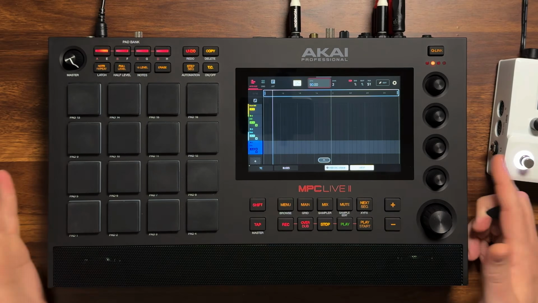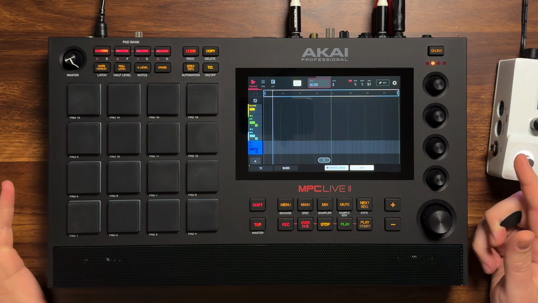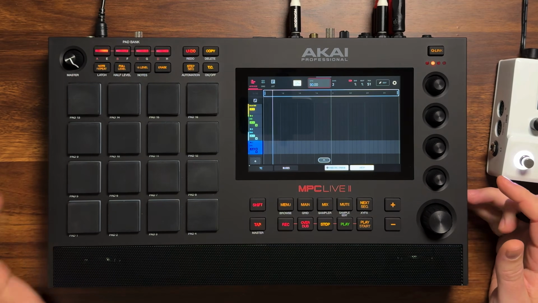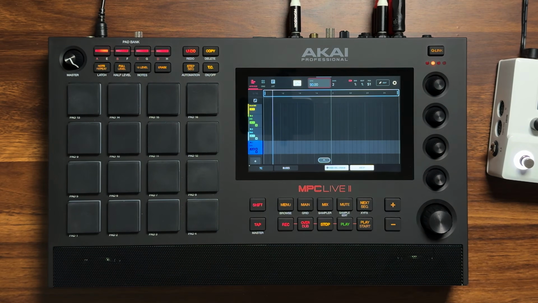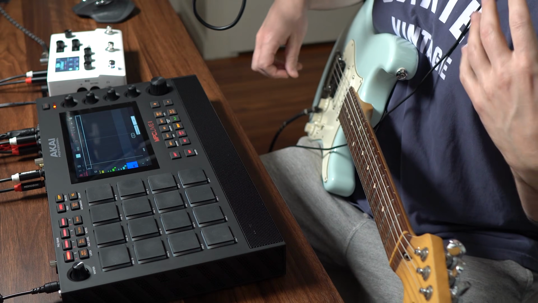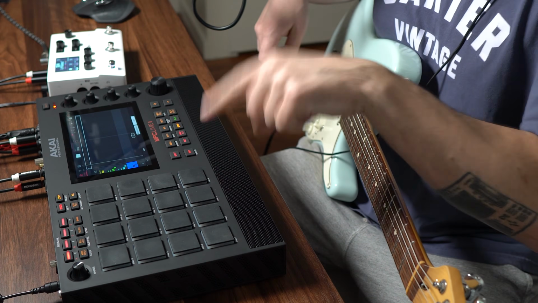Exciting day. I have an MPC in front of me running the new MPC 3.0 update. This is a beta version. The release version is not available yet, but it's in public beta. So if you have an MPC, you can go ahead and grab this. I'm really excited about this.